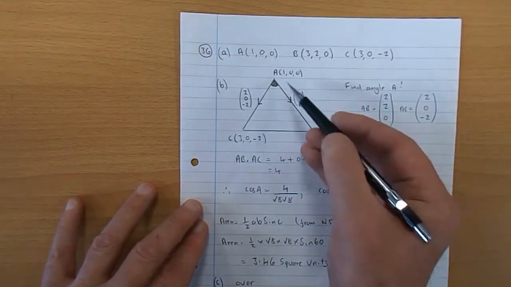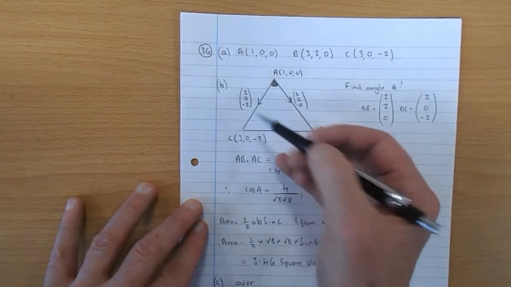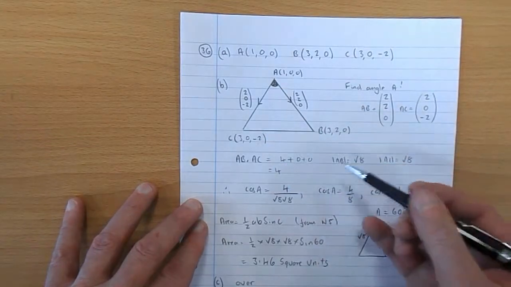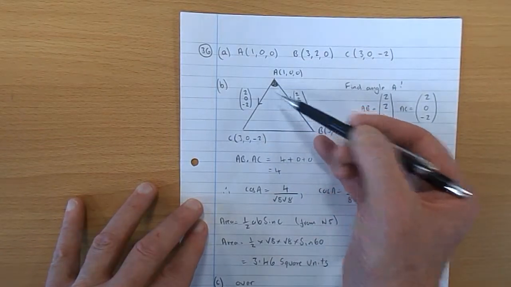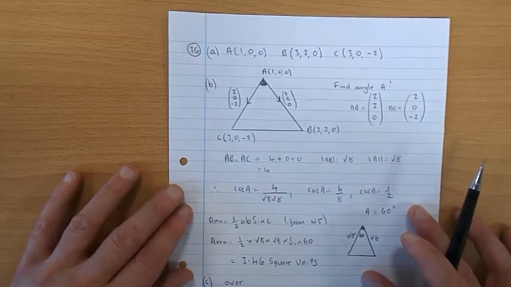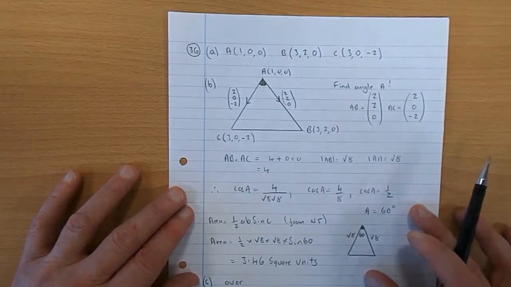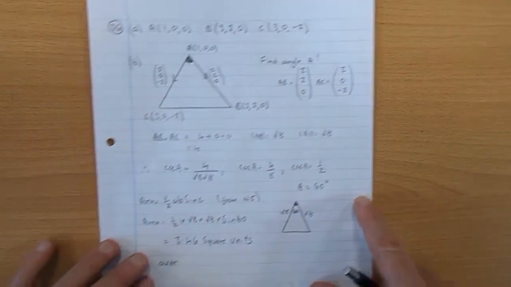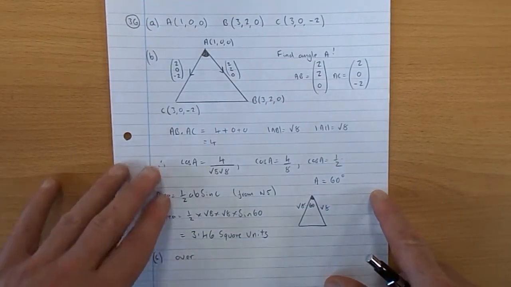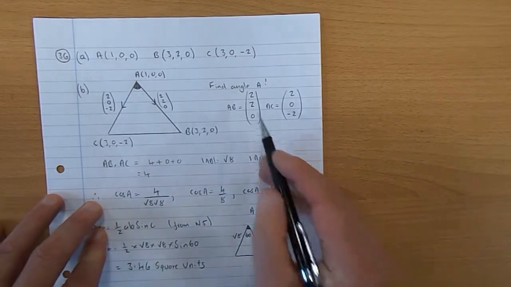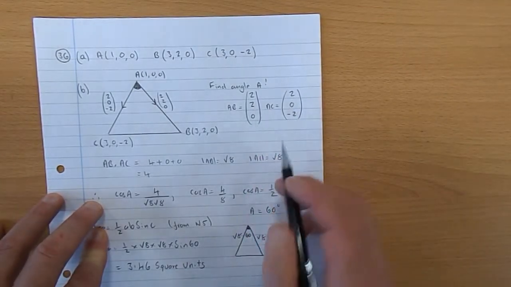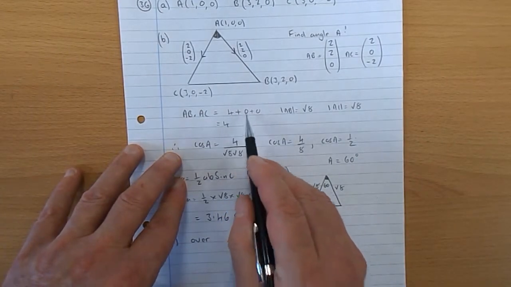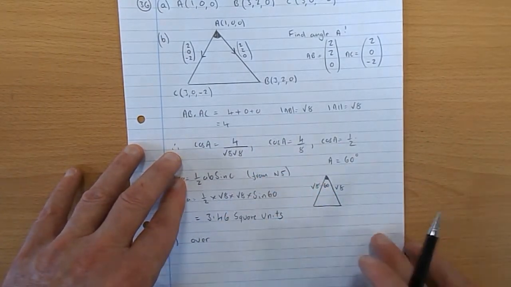How do you get from A to C? 1 to 3 is a jump of 2, 0 to 0 is 0, 0 to minus 2 is back 2. We're incidentally going for this angle here, the angle at A. Okay, I'll explain why later on. So we've got AB and we've got AC. Now to get the angle at A, we need to get the dot product, AB dot AC. Well, that's 2 times 2 plus 2 times nothing plus nothing times minus 2. So that's going to be 4, 0, 0, which is just 4.